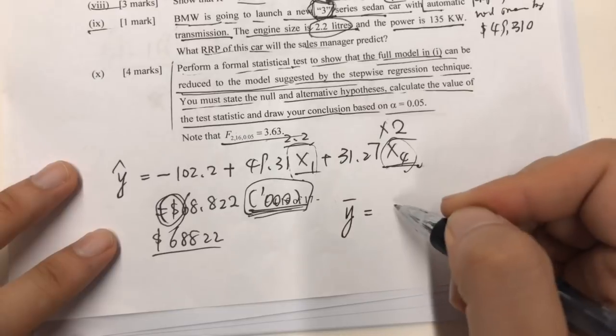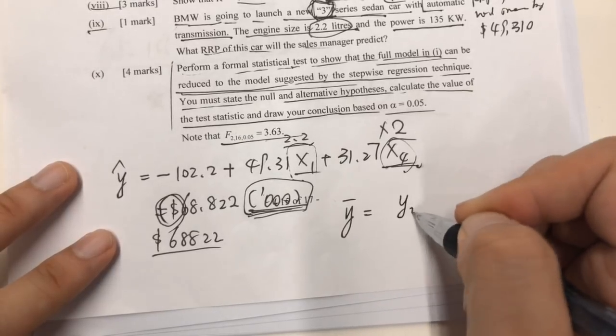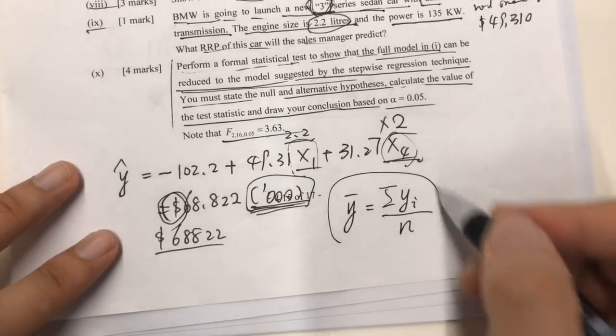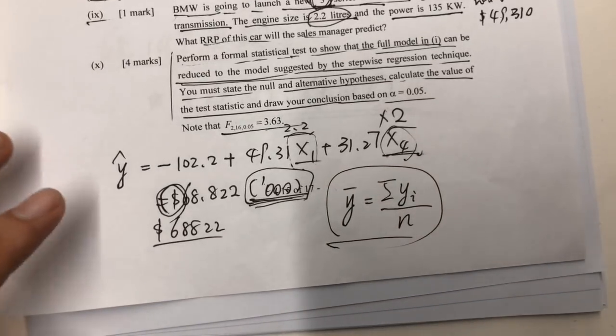Y bar is just the average of y. So you add all y together, divided by the number of observations. So this is how you calculate y bar.